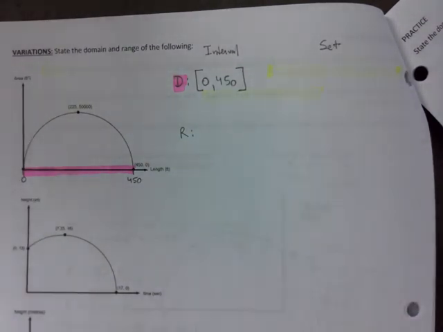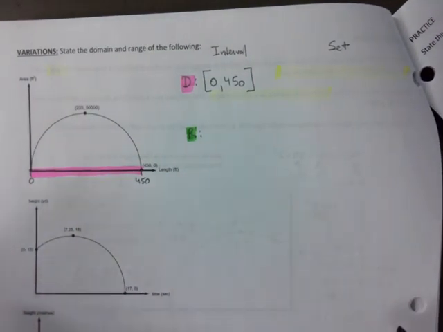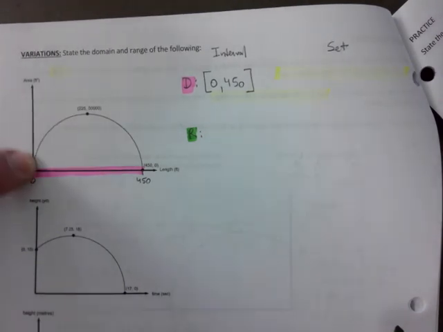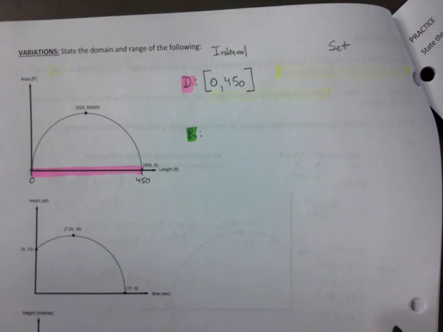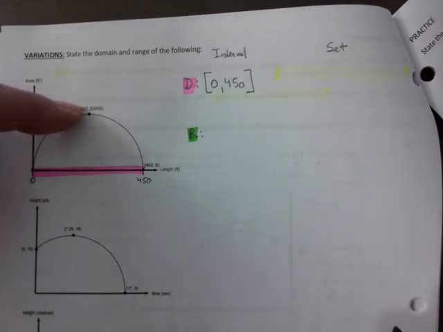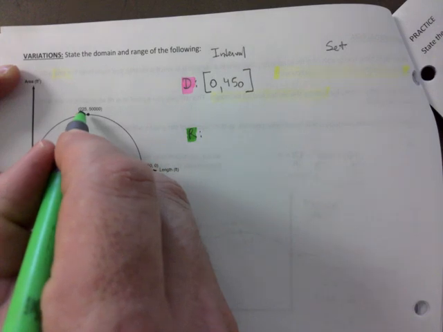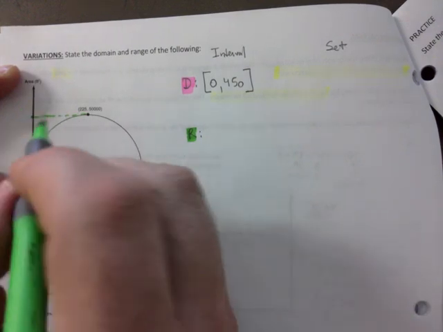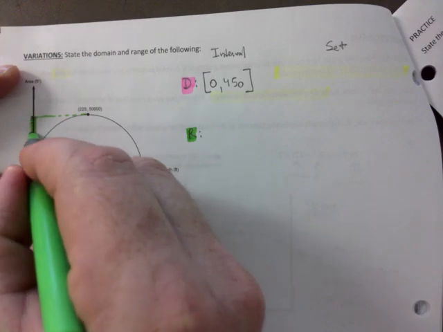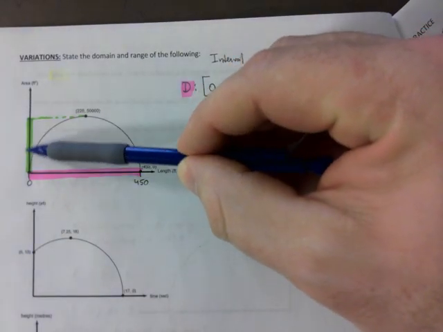Then I'm using green, but you can use whatever you want for this one. So for range, I basically travel along the y-axis, by the way, and I look to the left or right to see if there's a graph. So if you start here, you see a graph, and then once you get to the vertex, that's the highest point. Past that, you no longer see a graph. So I kind of just make a dashed line going to here, so I know that the graph exists in that range. Wherever the green is, those are the acceptable y values.